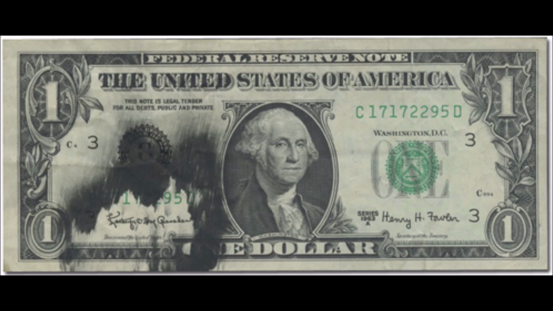So if you want to see smaller, more common examples that you can come across that would command a couple bucks over face value, then check out my videos on bill searching. Otherwise, ones like this example sold for over $400 with this ink smear on it, which I personally think should have commanded more of a value.